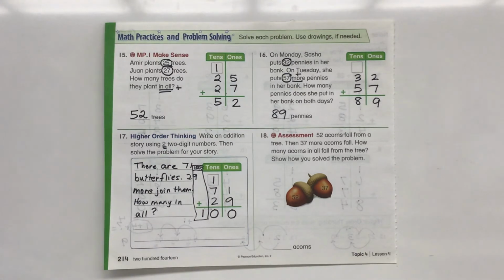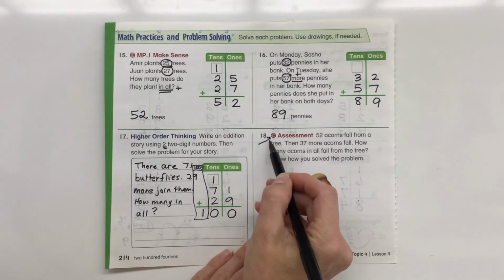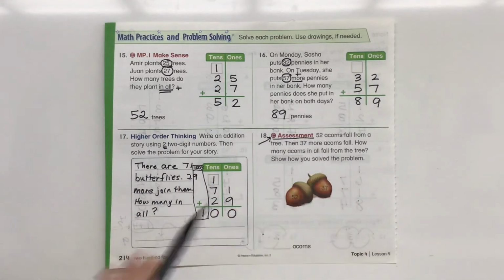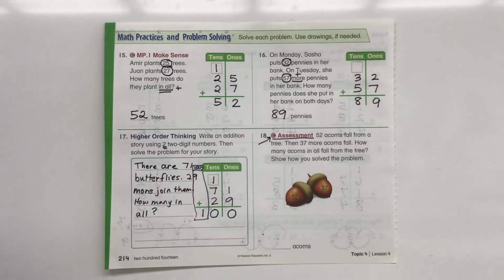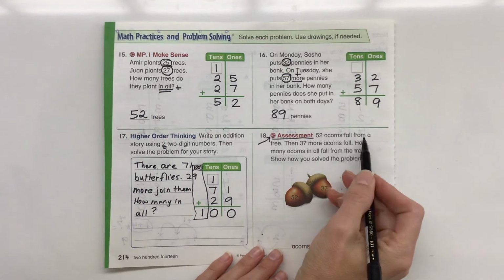Okay? All right, let's take a look at our assessment. And again, when we see this little C within a C, that's Common Core for the assessment, that lets us know we're going to have questions just like that on our final assessments. We want to work super hard and make sure that we understand these because we're going to have questions just like it.